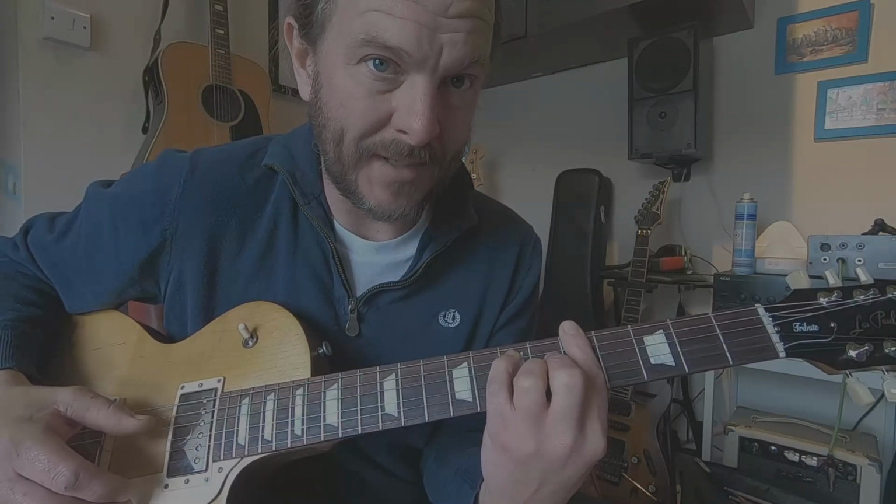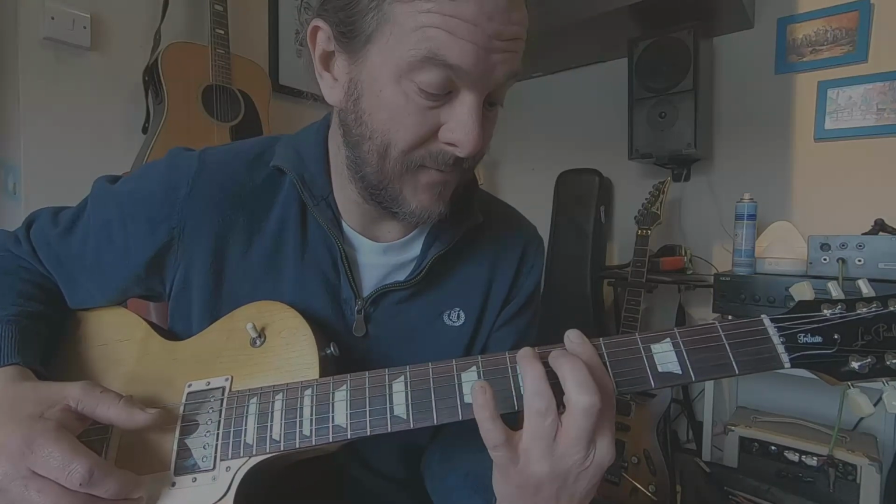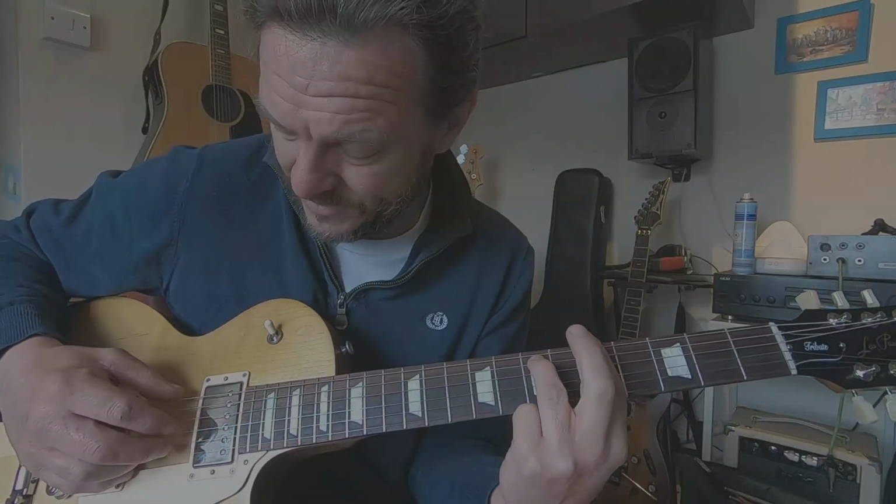Next one I'm going to do is a minor 7th chord. This one's pretty easy. We lift all these fingers up and put that finger there on the E note on the 7th fret, the A string.